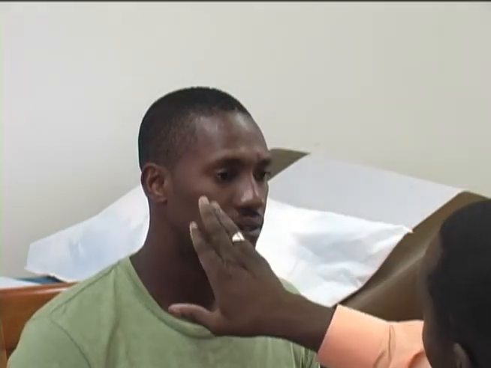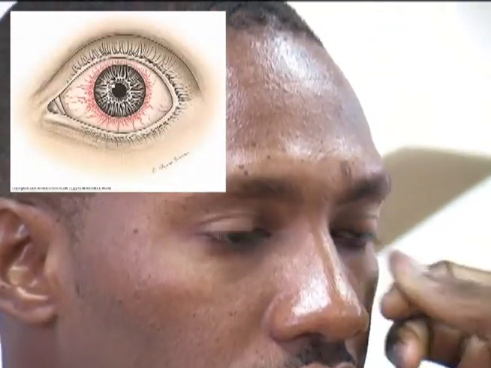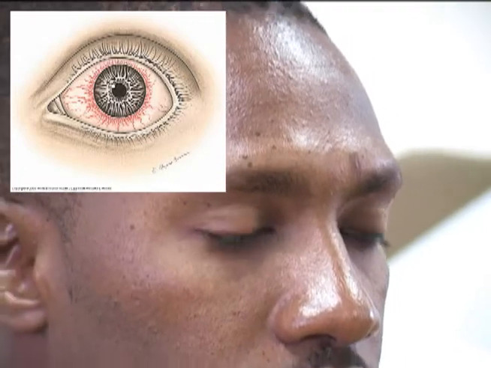Examine the conjunctiva for color. Pallor often indicates anemia. Yellow discoloration indicates icterus, and red discoloration, inflammation or hemorrhage. Diffuse redness can be seen in conjunctivitis, uveitis, and acute glaucoma.